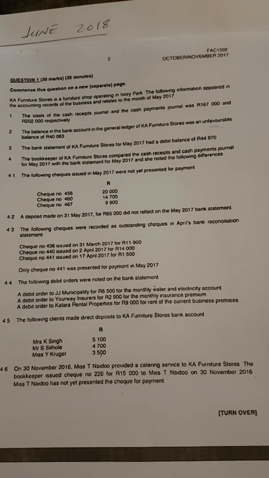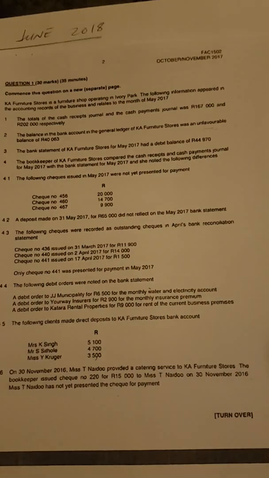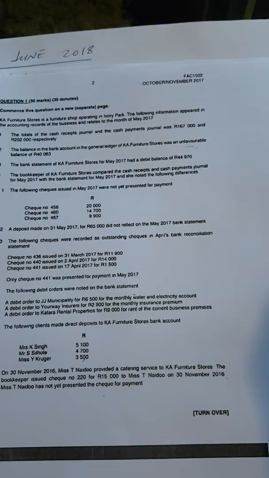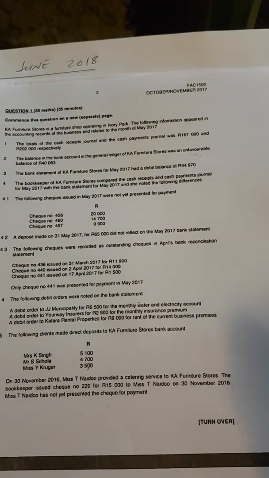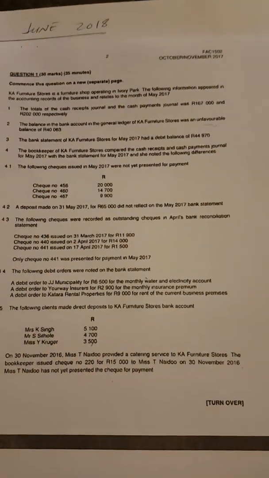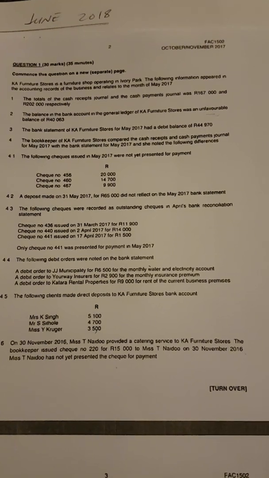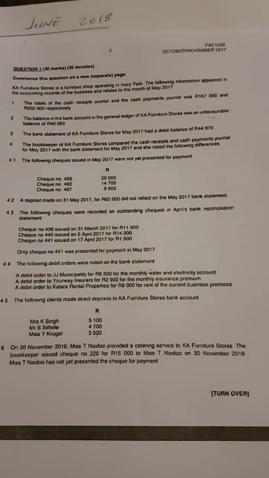Number 3 says the bank statement of KA Furniture Stores for May 2017 had a debit balance of 4,970. So the bank statement had a debit balance. A debit balance is an unfavorable balance, so we have to record this on the debit side.